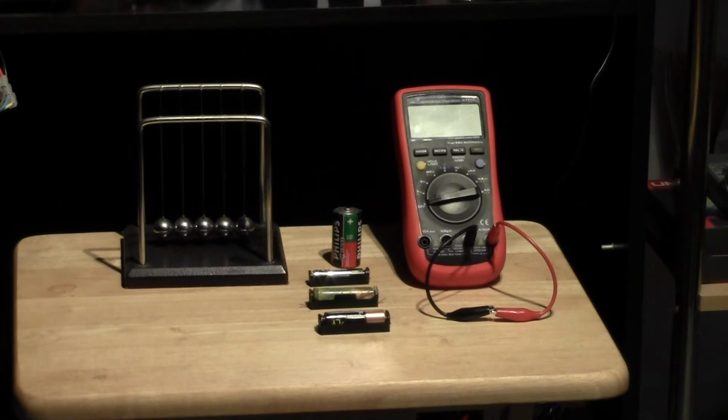Gibbs free energy is a scientific theory that proves that if there is a void, the free energy immediately fills it. This means that there is no such thing as zero energy, and therefore there can be no such thing as negative energy.